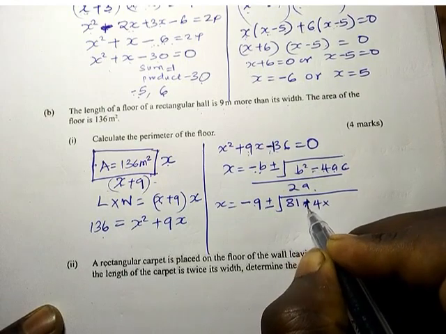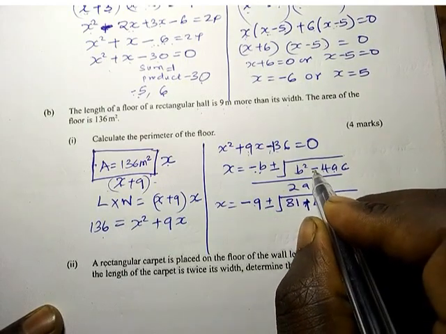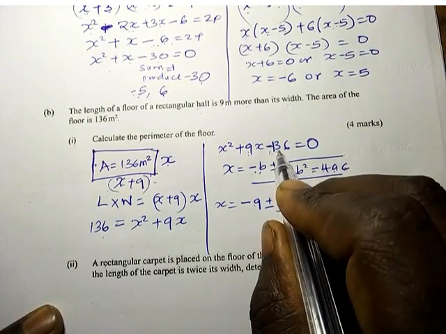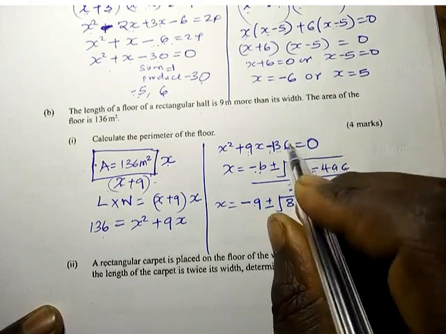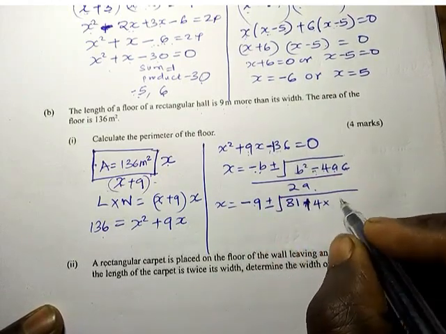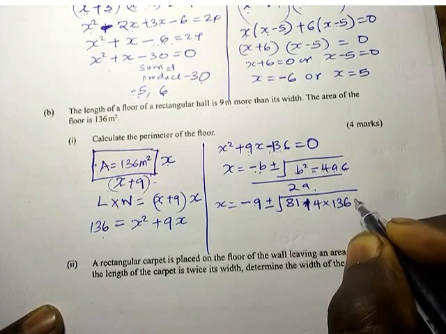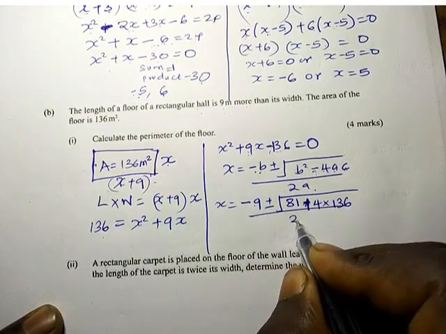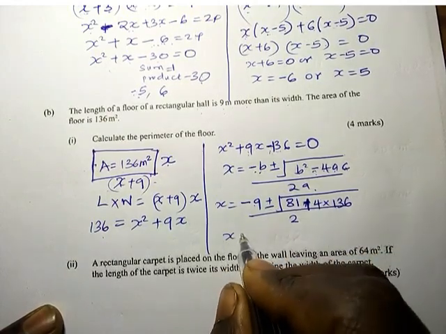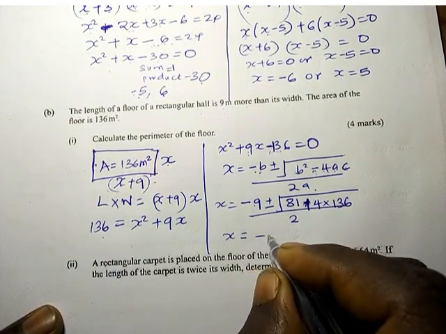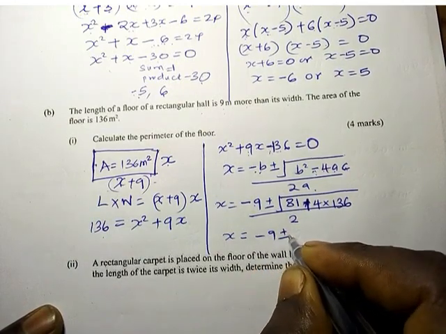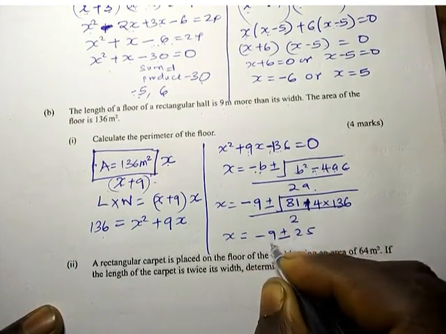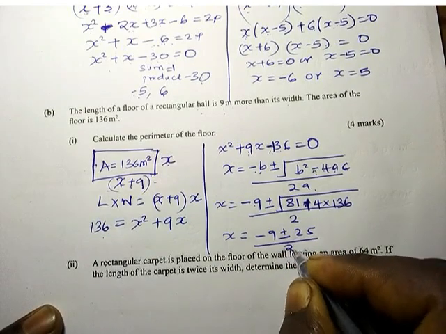That is why I have put positive here, because this is negative and c is negative. So a negative times a negative will be positive. That is why I have put positive here, 136, divided by 2. So x will be negative 9 plus or minus 25 over 2.